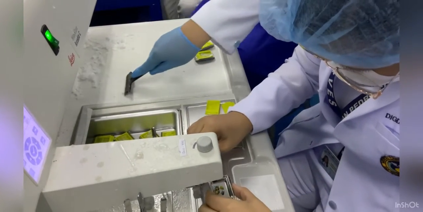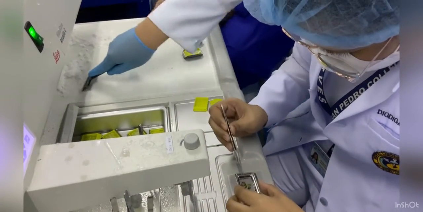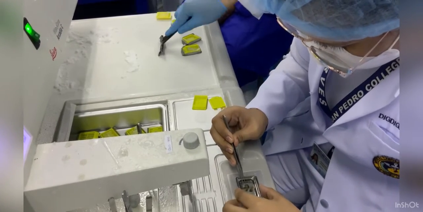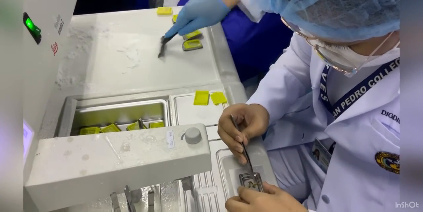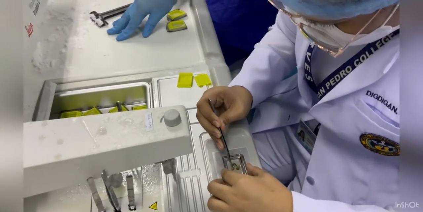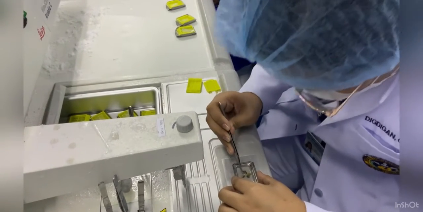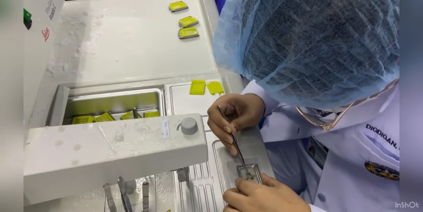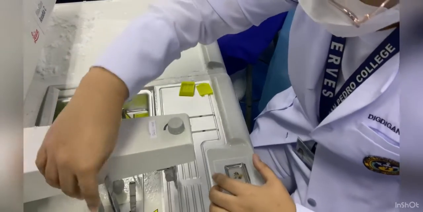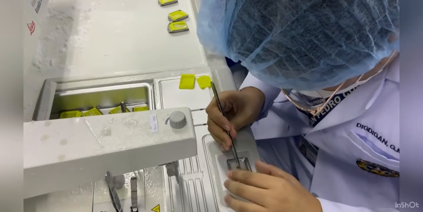Next, put a small amount of paraffin wax and make sure that the specimen is in the center. Then gently press the specimen while the paraffin wax is solidifying. The purpose of this is to prevent the tissue specimen from being positioned off the center of the block. In that way, it will be easier for section cutting.